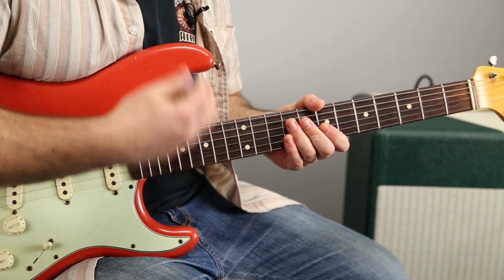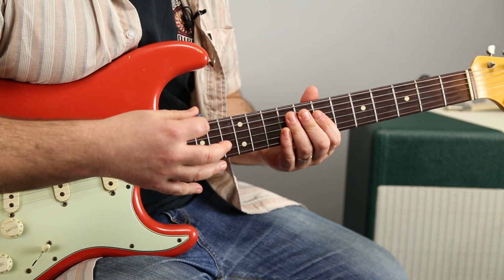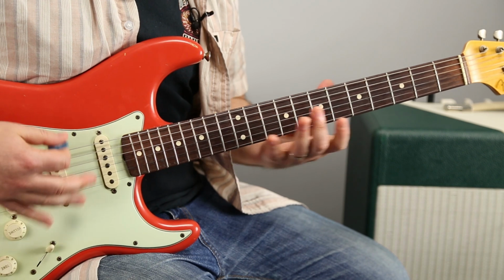So two approaches give you really the same note options pretty much, but it's different ways of emphasizing notes.